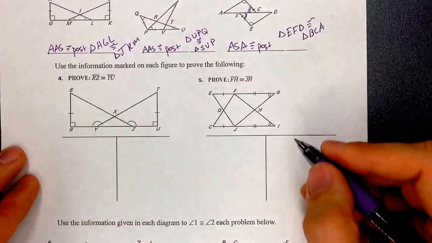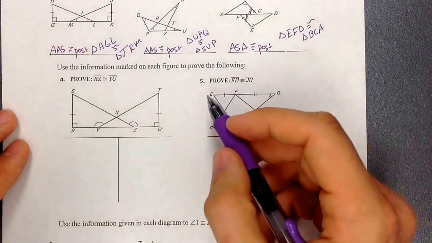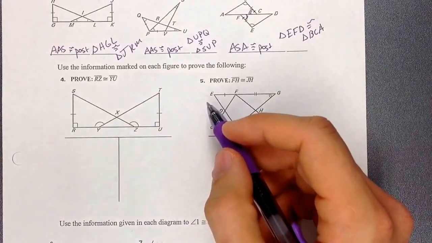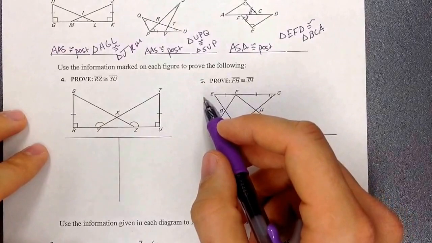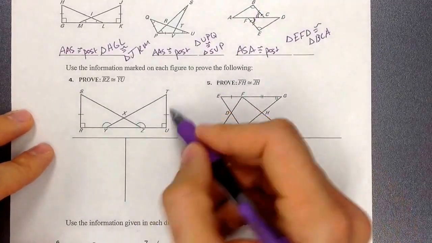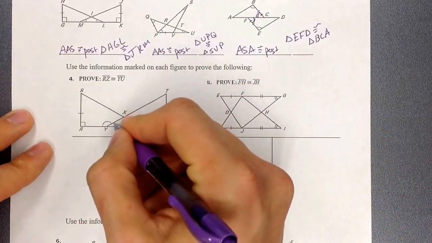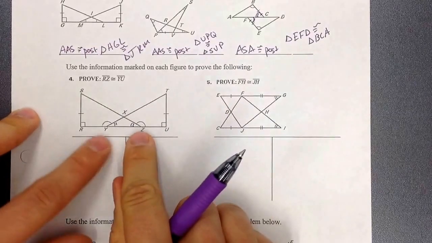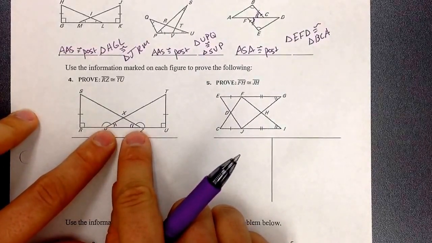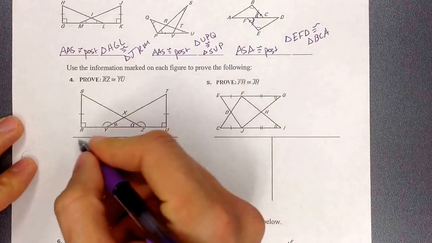Moving right along, prove RZ is congruent to YU. Now, a little weird. What I'd like to do is use the quadrilateral rule that interior angles of a quadrilateral equal 360, but what we're going to use instead is the angle addition postulate, or we might use the congruent supplement theorem there.